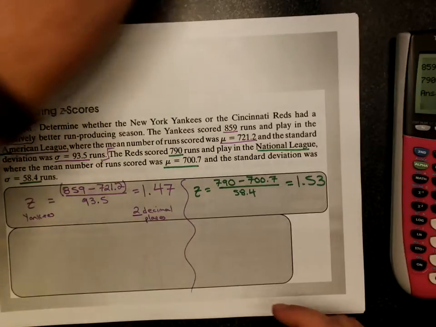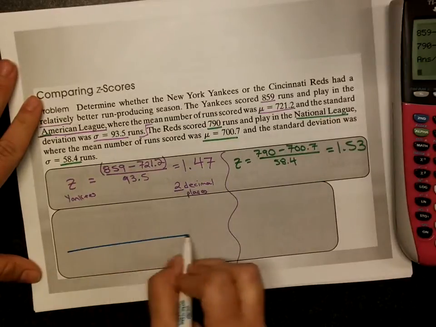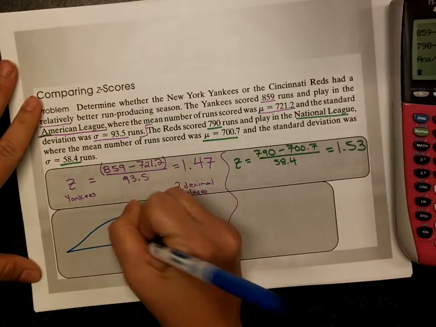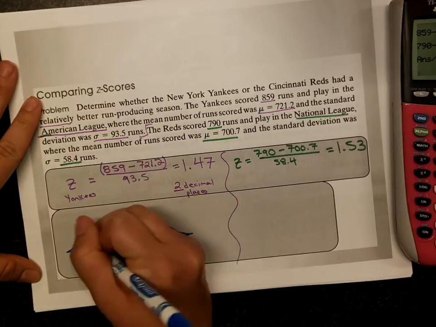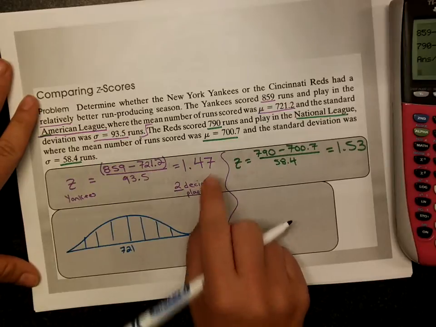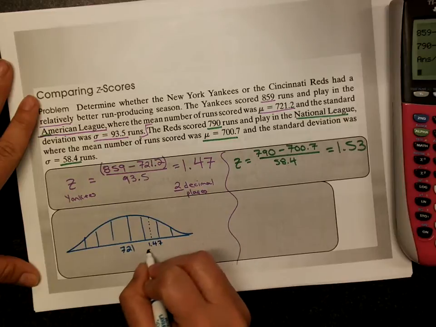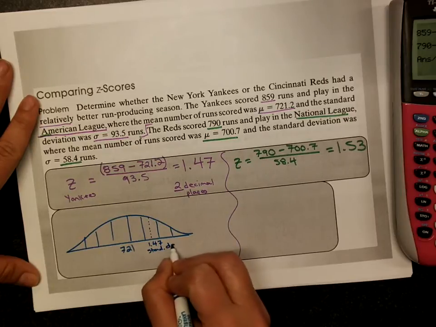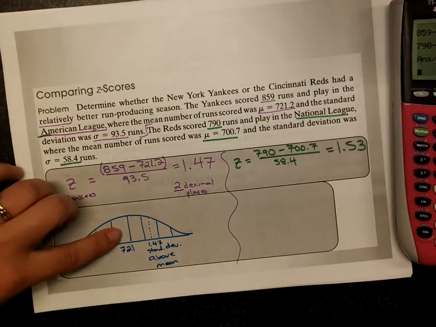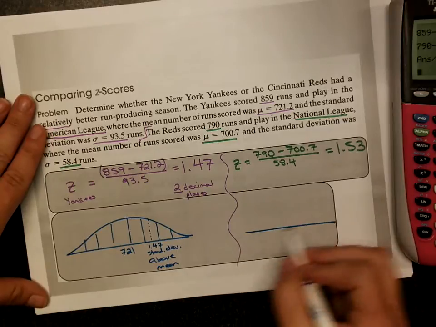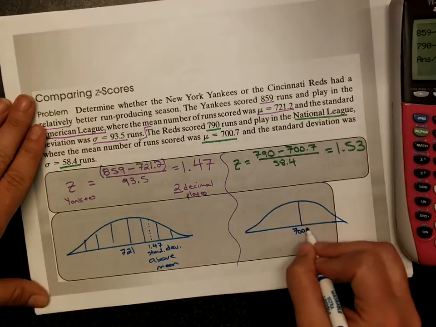So let me try to explain this with a bell curve. This means that on their curve for the Yankees, their mean for the league is 721 with their standard deviation. A z-score of 1.47 means that they scored 1.47 standard deviations above their mean, above their league's average. For the Reds, their league's average was 700.7.